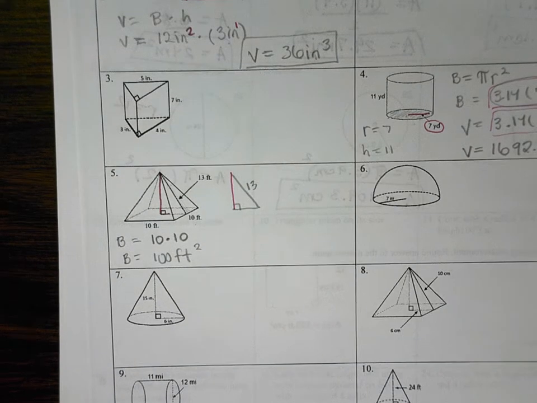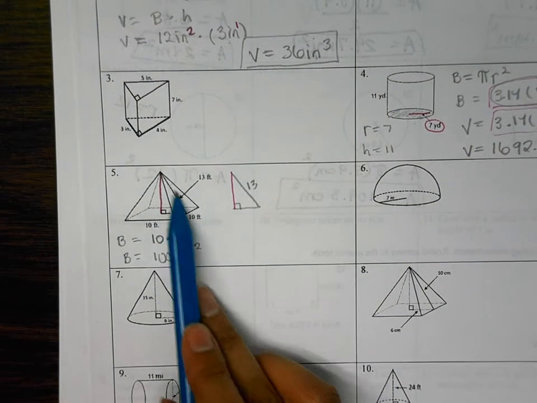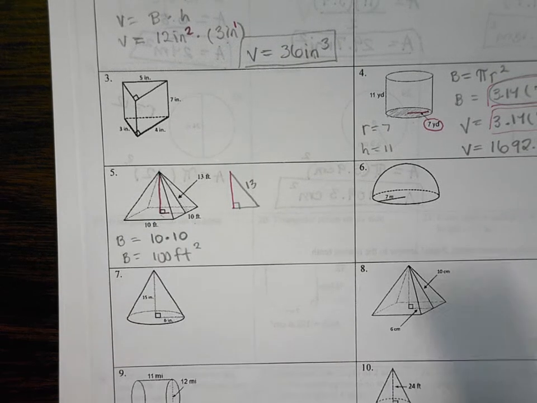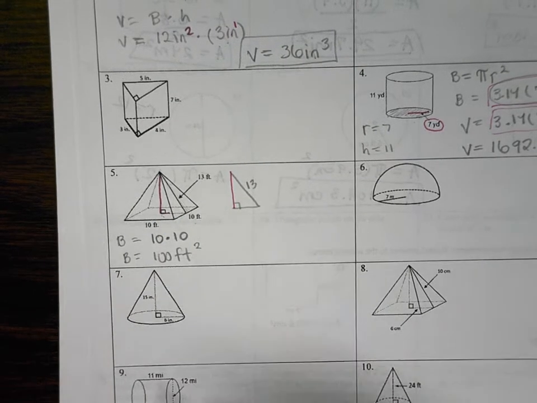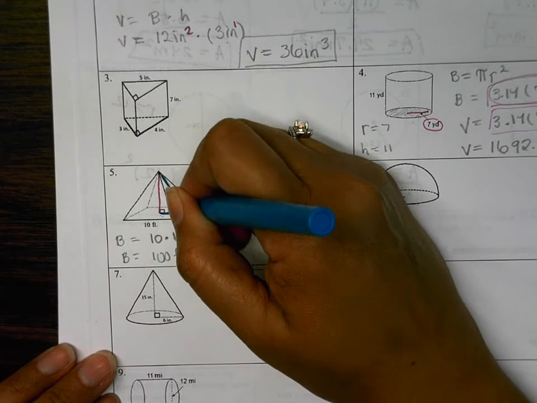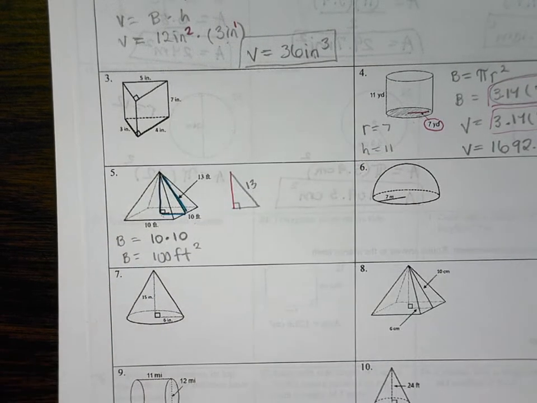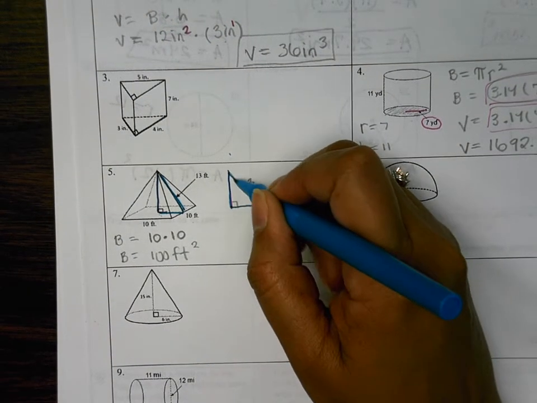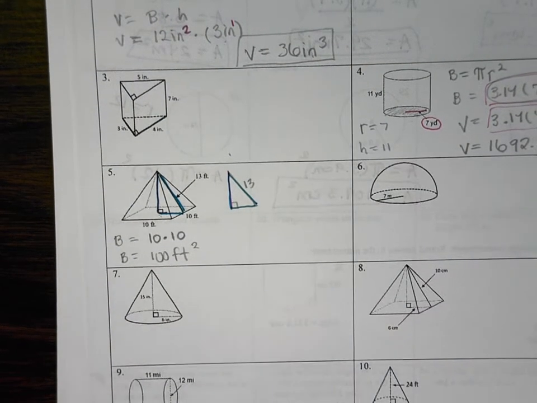Do you guys agree this is the length I know right here, and it is 13? Do you guys agree with that looking at the slant height picture? Can you guys see the right triangle right there? Everybody see the right triangle in there, yes or no?